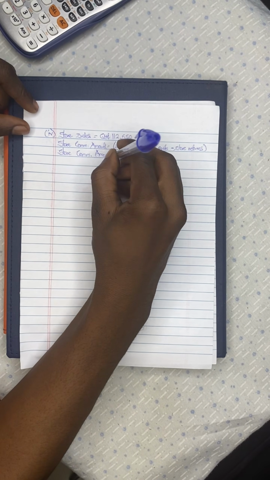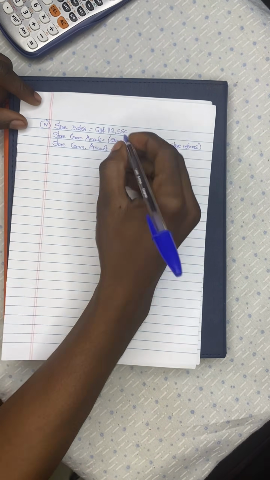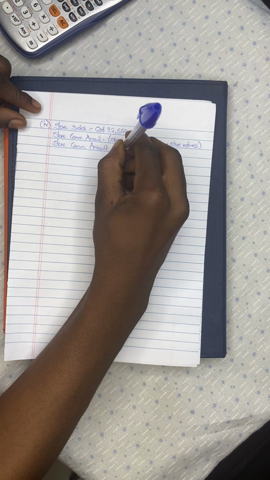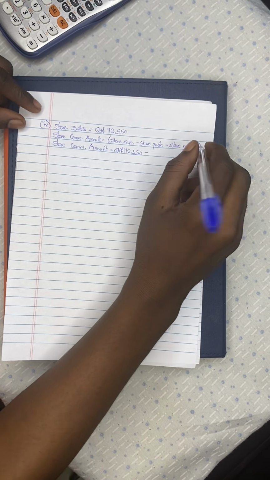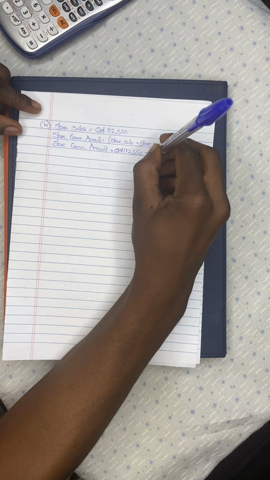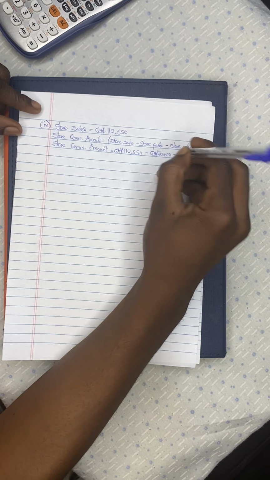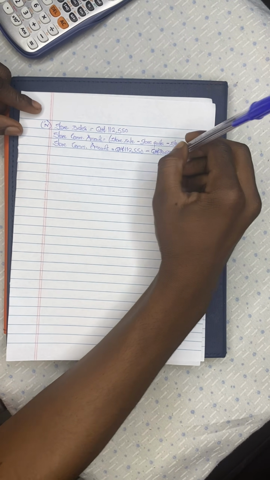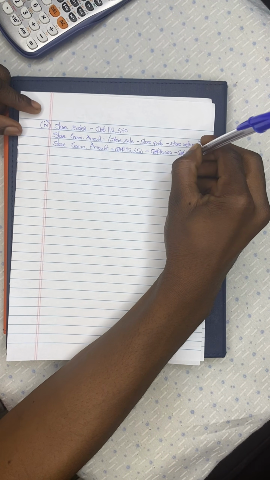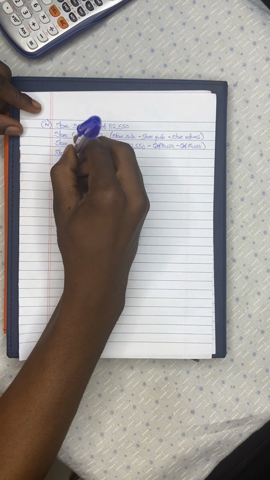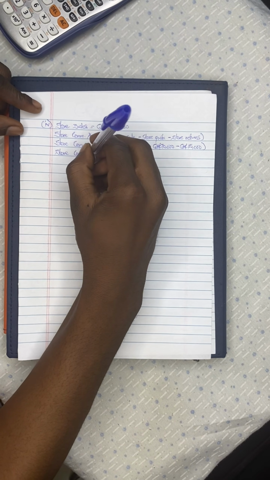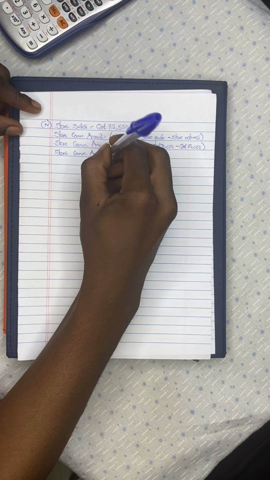When you multiply it by rate, you get the override amount. Okay, so store commission amount is equal to, now what is our store sales? 112,550 minus, now check from the question, what is the store quota? 70,000. Okay, we have 70,000 here, minus the store returns, which is 15,000. So we say store commission amount is equal to.